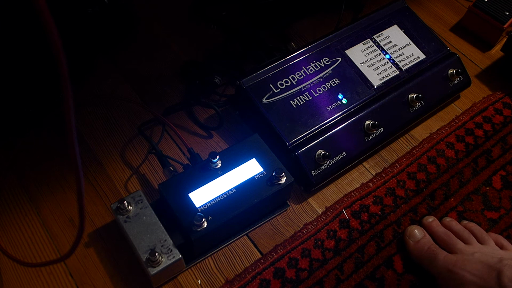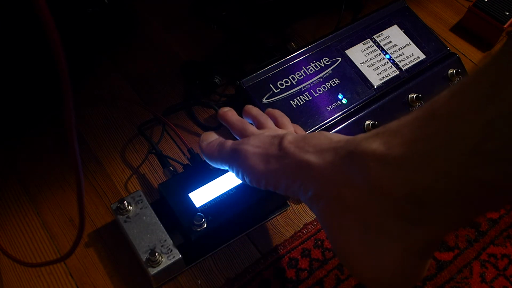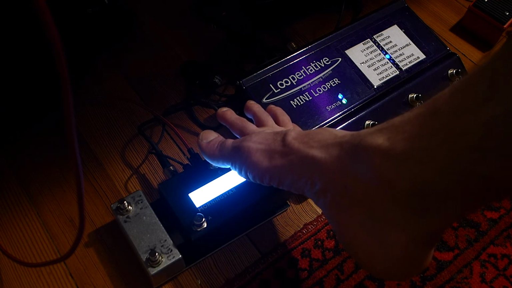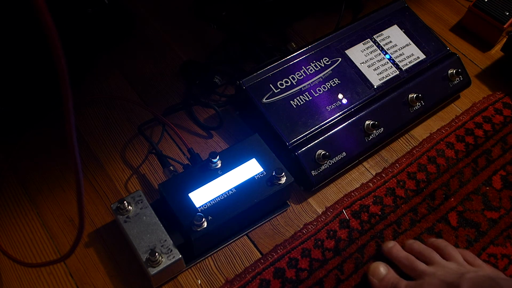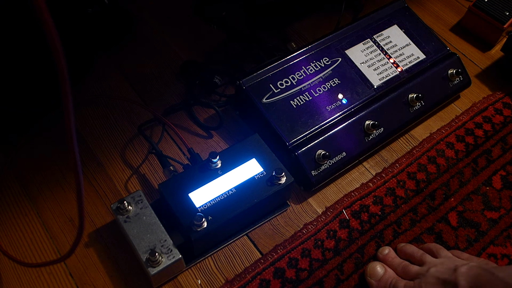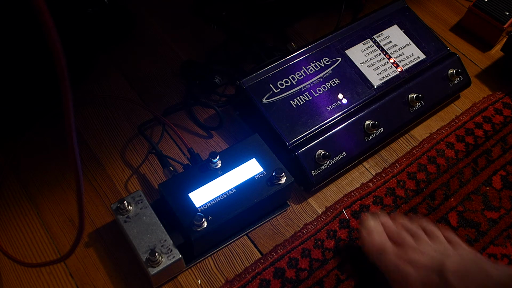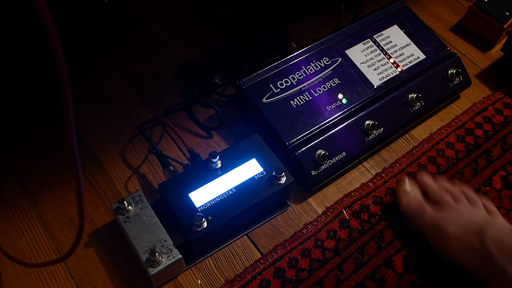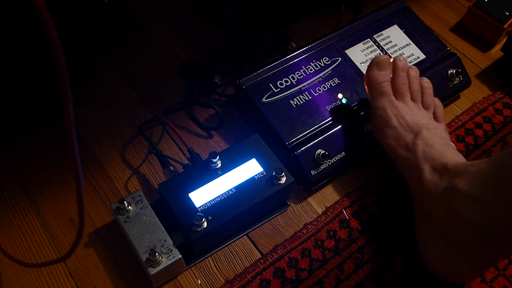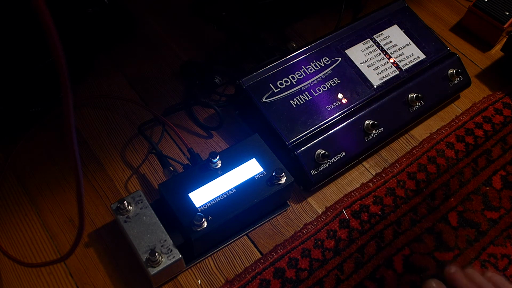So this is my starting loop 1. Now I record track 2. Okay, now I have 2 loops.